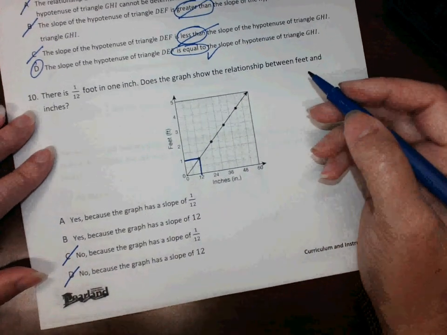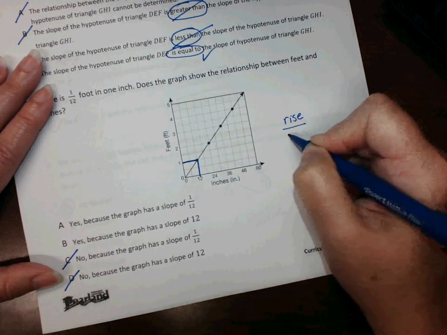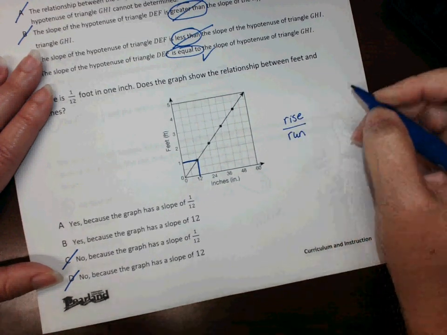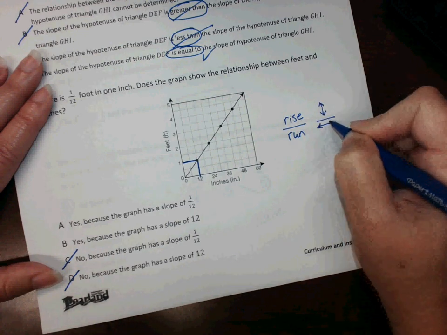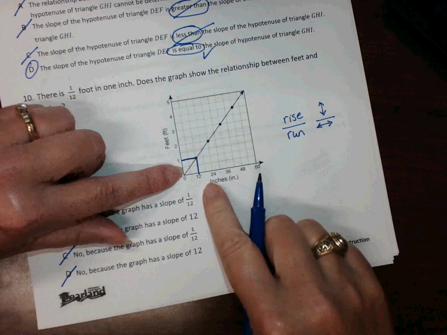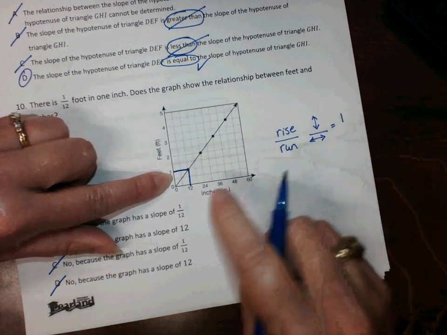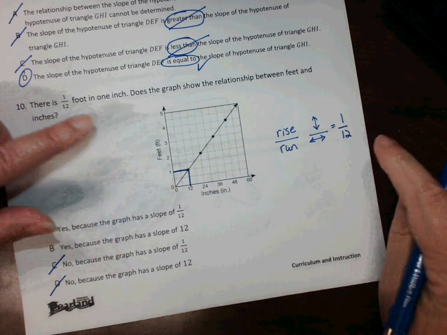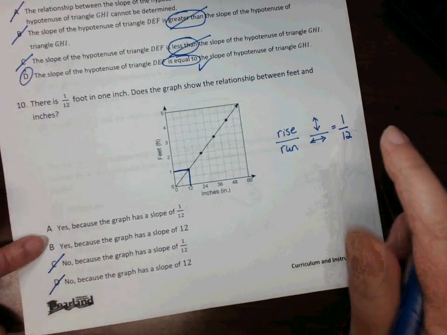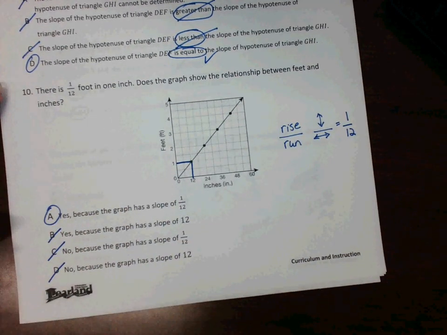Remember, slope is rise over run, right? You need the vertical over the horizontal. So the vertical distance is 1. The horizontal distance is 12. The slope is 1 over 12. A is your answer. And that's it.